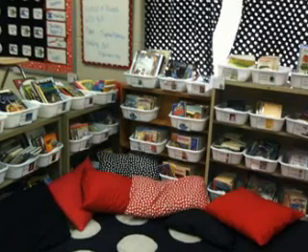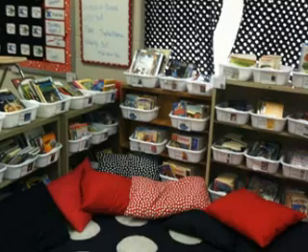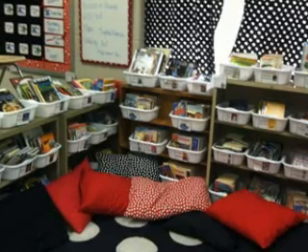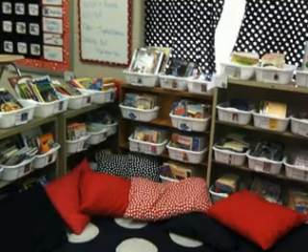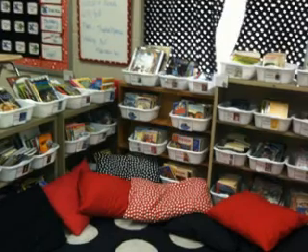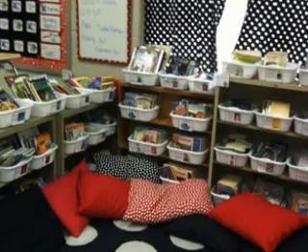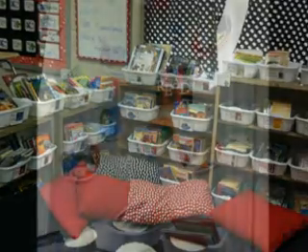The comfortable seating, again, is also high motivation to come into the library. All of this connects to my unit because literacy is a key component in my unit, and this is where literacy happens in my classroom.